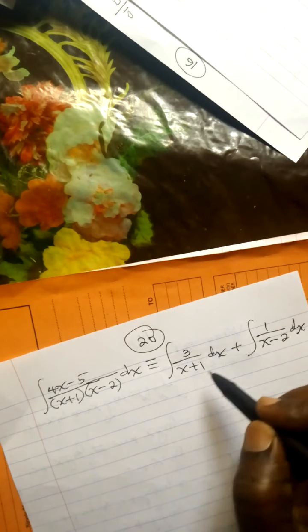That is as before. So now what am I saying? The integral of 3 over x plus 1 is the same thing as 3 log of x plus 1 to base e, then plus the integral of 1 over x minus 2, which is log of x minus 2 to base e, plus c.